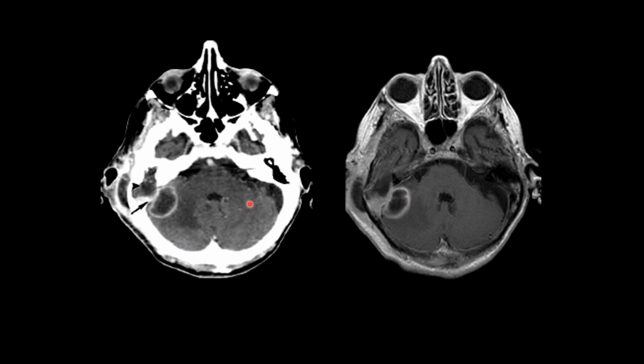Both images demonstrate this black area of loculated fluid collection located within the mastoid. The fluid collection extends into the extracranial soft tissue lateral to the mastoid, and also extends into the intracranial compartment in the posterior cranial fossa, and we can see this thin peripheral capsular enhancement surrounding this fluid collection.